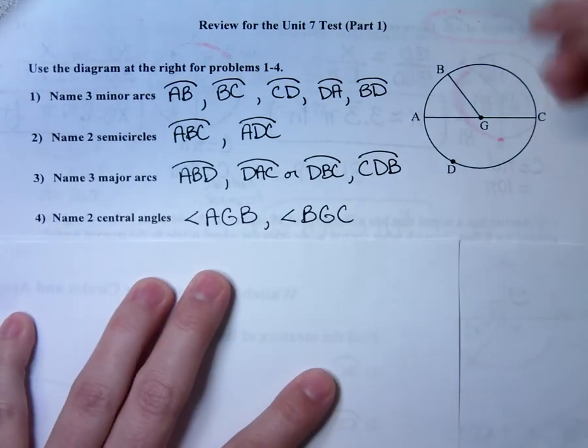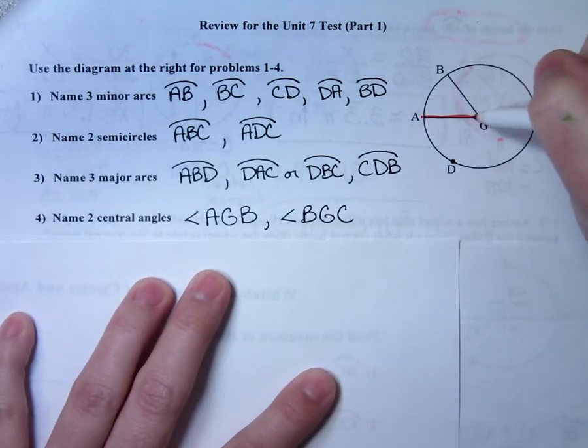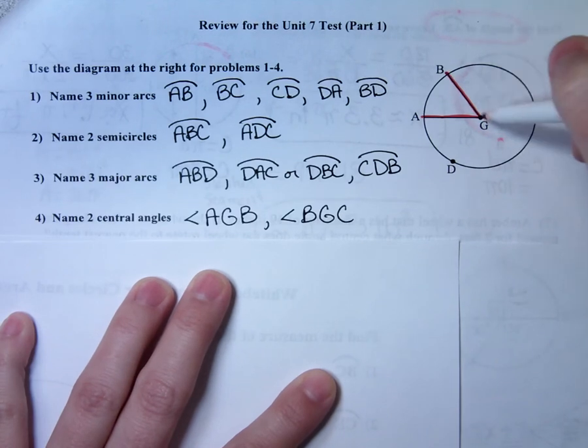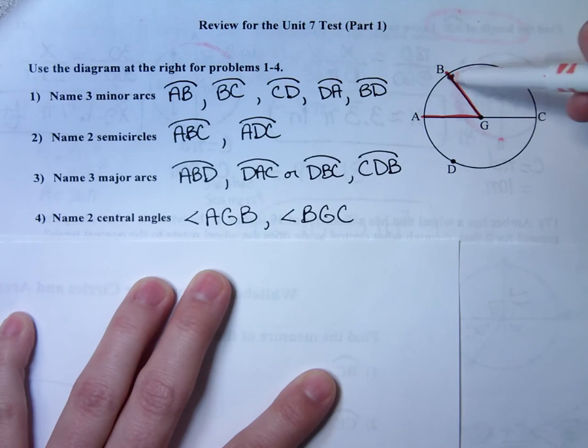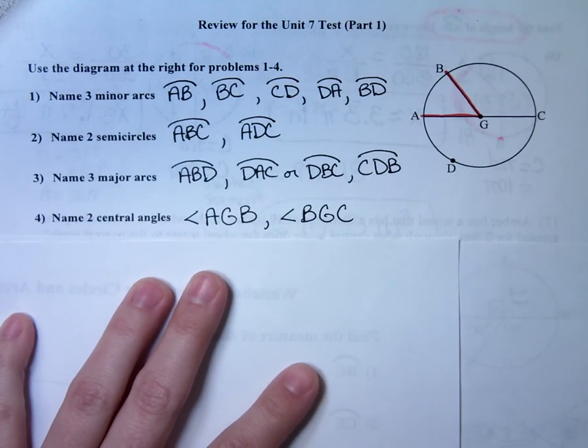Central angles. These are angles whose vertex is at the center of the circle. So angle AGB is a central angle, and angle BGC is a central angle. As long as the vertex is at the center of the circle, then you've got yourself central angles.